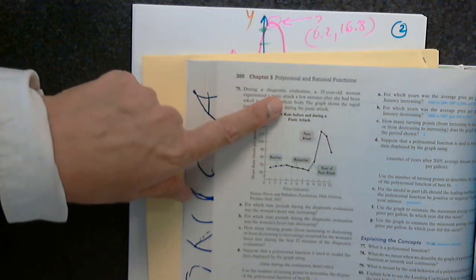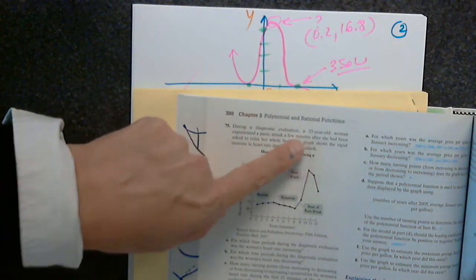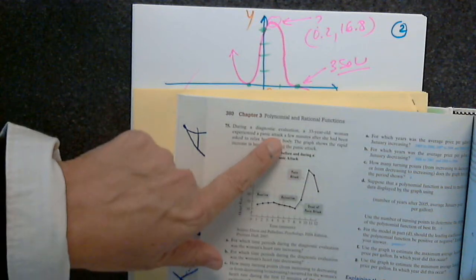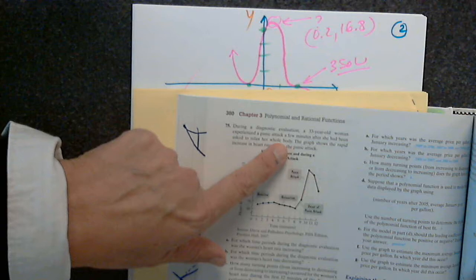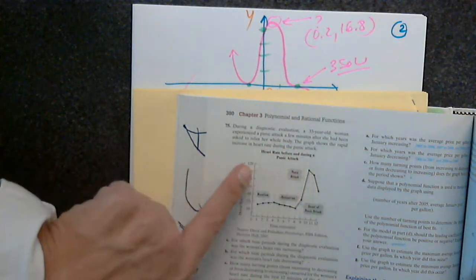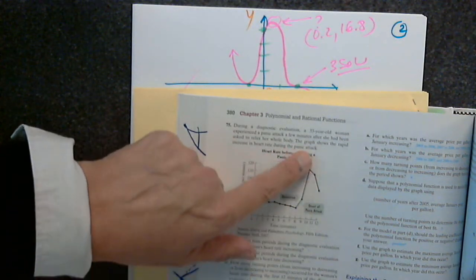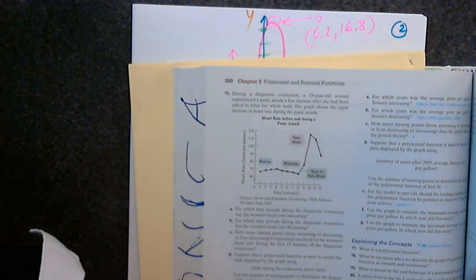During a diagnostic evaluation, a 33-year-old woman experienced a panic attack a few minutes after she had been asked to relax her whole body. The graph shows the rapid increase in heart rate during the panic attack. Okay, so let's take a look at the graph for a second, and then I'll read the rest of the questions.